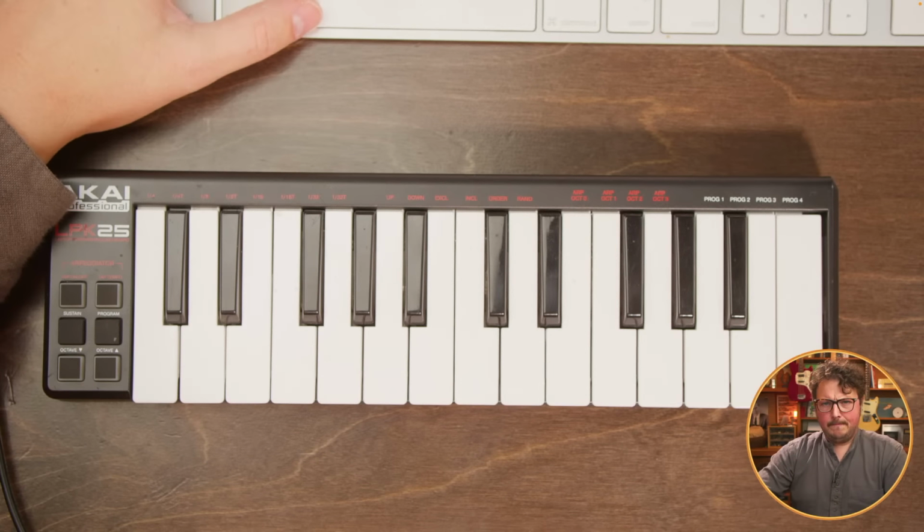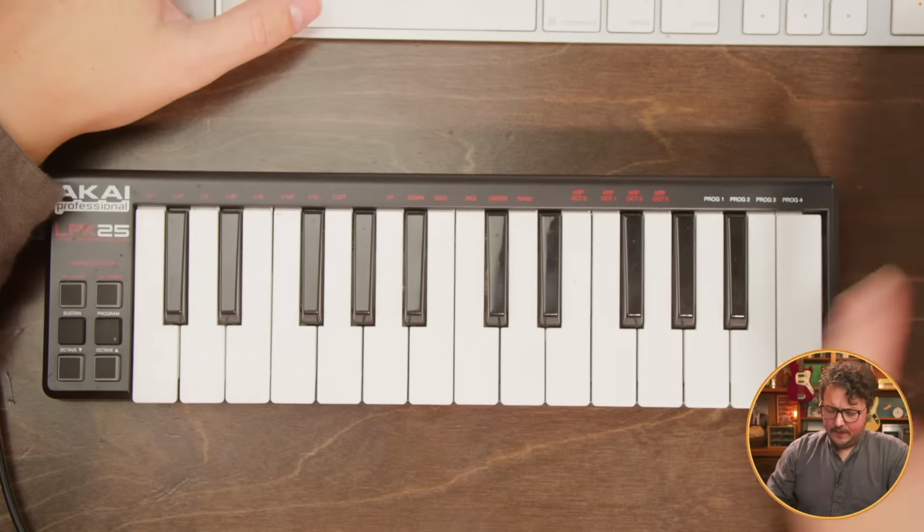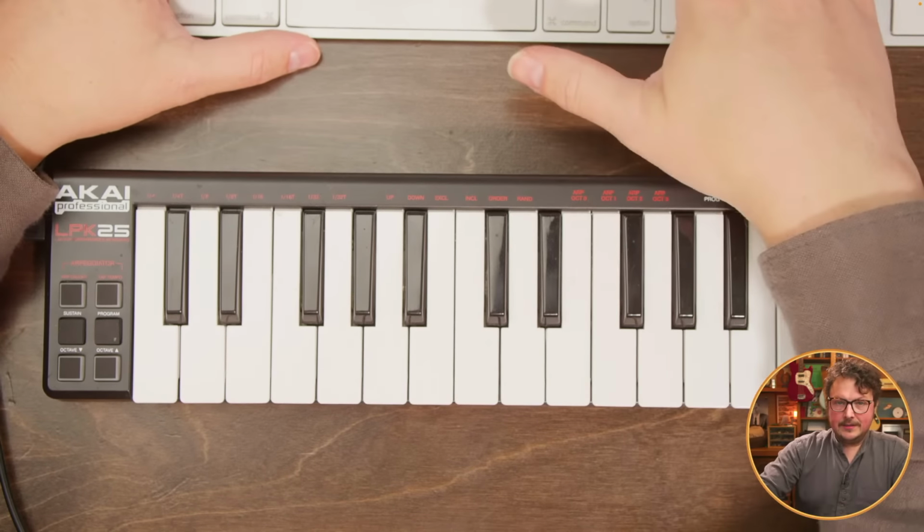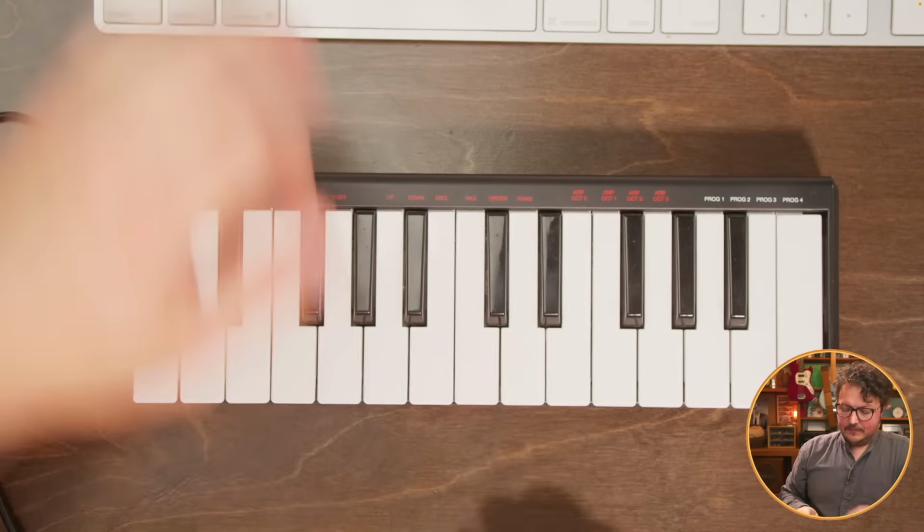That sounds great. But now, what if I did that in Dorian mode instead? Well, that would sound like this.